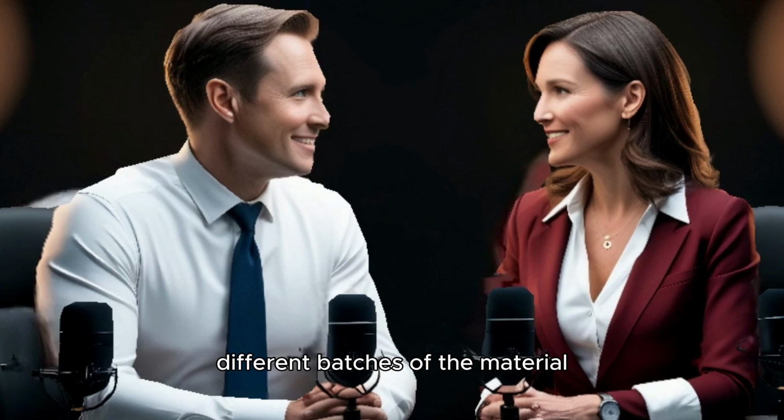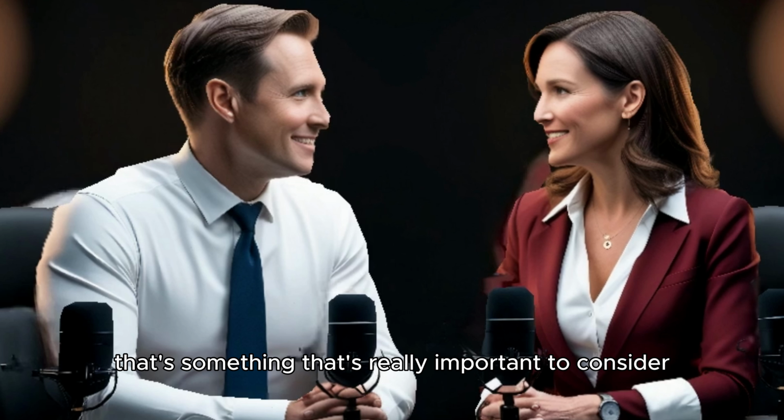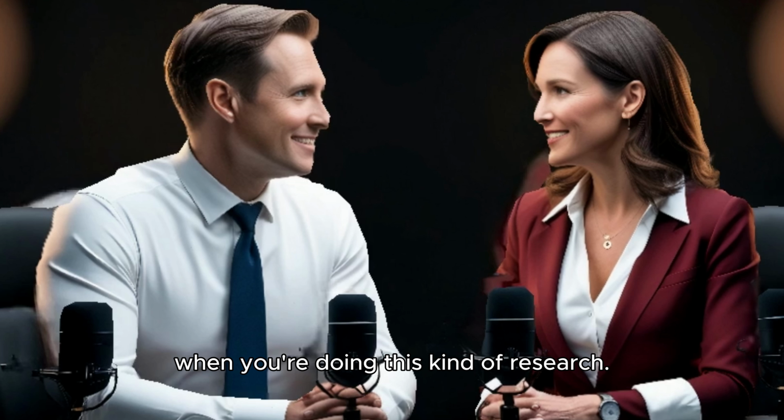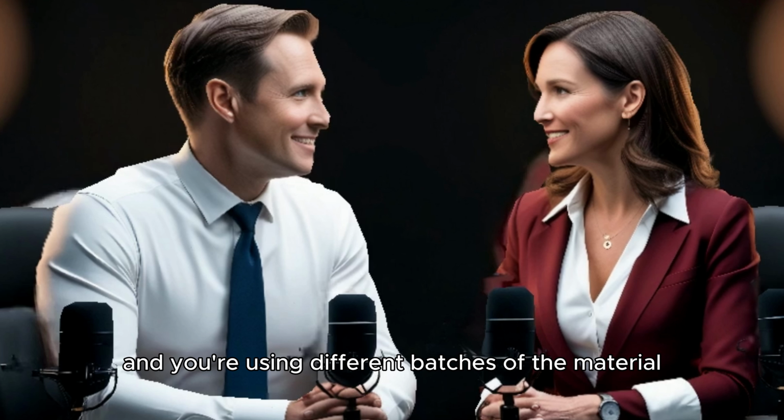Oh, so different batches of the material didn't always behave the same way. Yeah, exactly. And that's something that's really important to consider when you're doing this kind of research. Because it could affect the results. Exactly. If you're trying to compare results from different experiments and you're using different batches of the material, you might not be getting a true comparison.